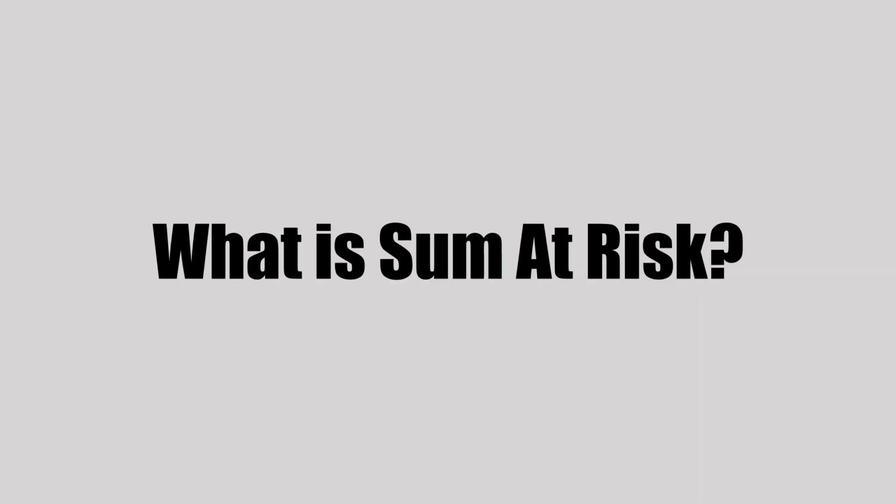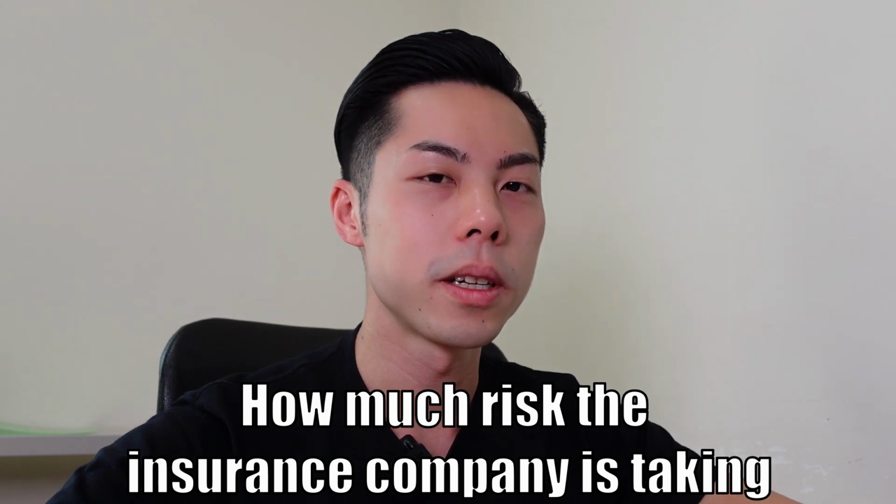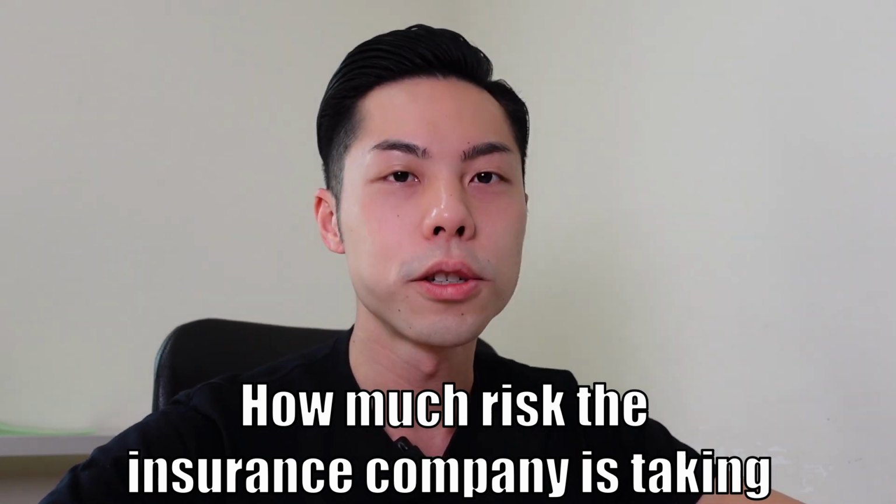So to start, what is a sum at risk? The sum at risk is basically the amount of money that the insurance company is at risk for when they issue the policy to you. So for example, if you buy the policy and if the sum assured is $500,000, the sum at risk will be $500,000 because the insurance company needs to pay you $500K if you die or get TPD. But there's actually a way to calculate your sum at risk if you purchase an ILP, and I'm going to be showing you how to do it.